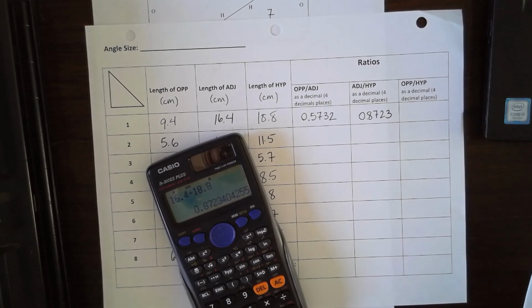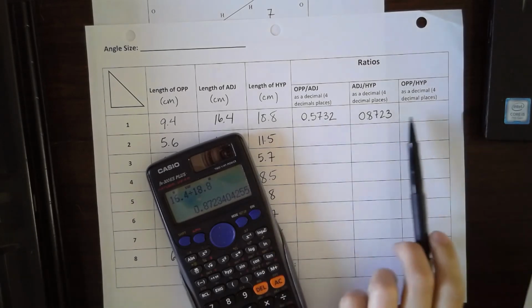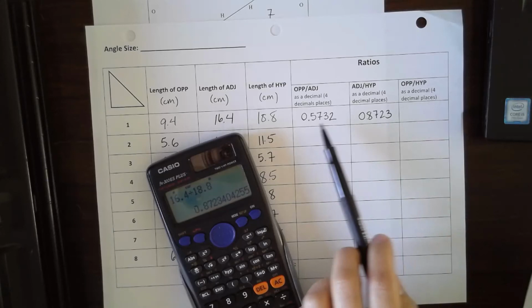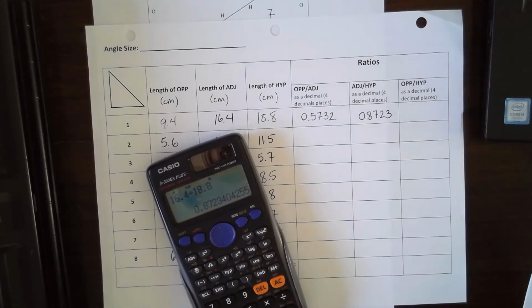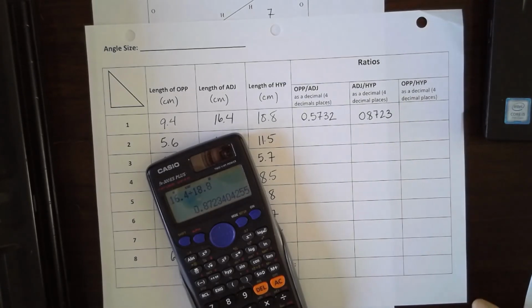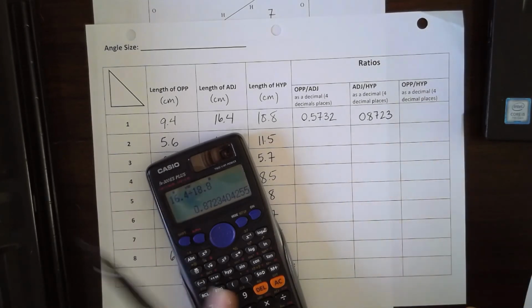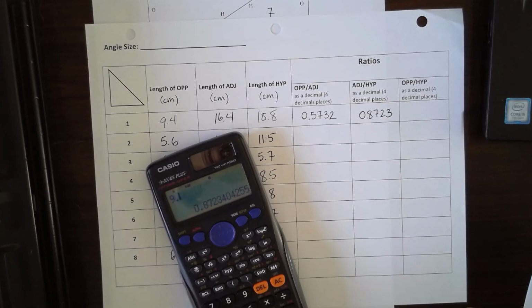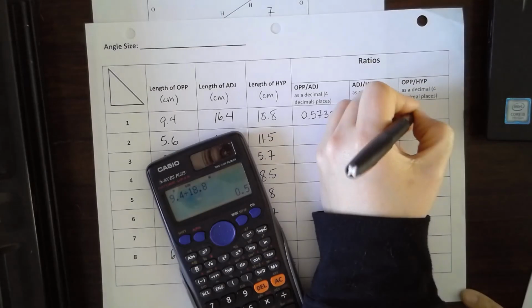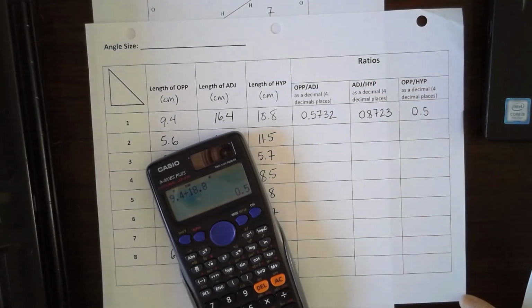So we're not going to see any kind of patterns across the tables, which is my big hint for you guys. But we're definitely looking for patterns throughout. So let's do the last one. Opposite, which is 9.4, divided by the hypotenuse. I get 0.5 on the nose. Oh, well, that makes sense. 9.4 is half of 18.8. Okay, so that makes a lot of sense.